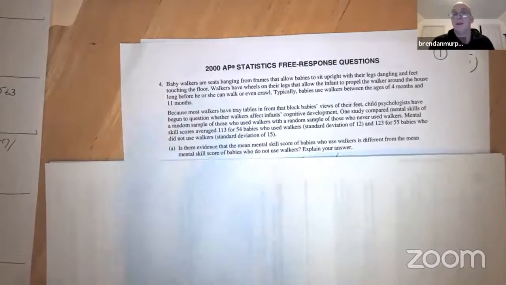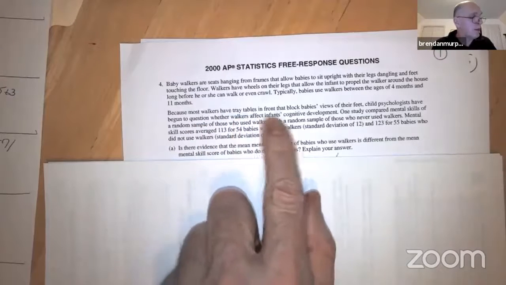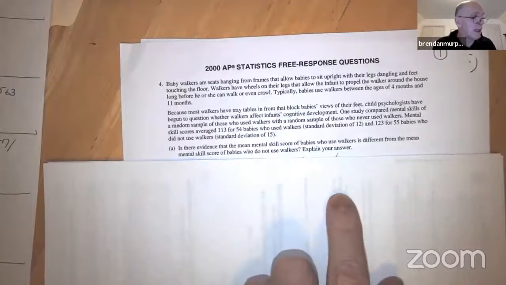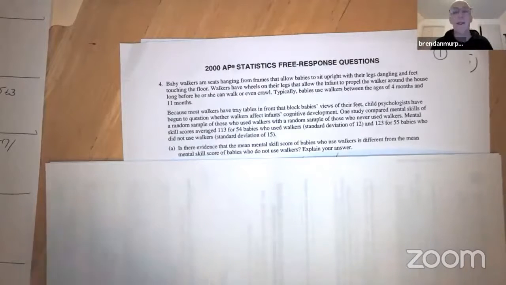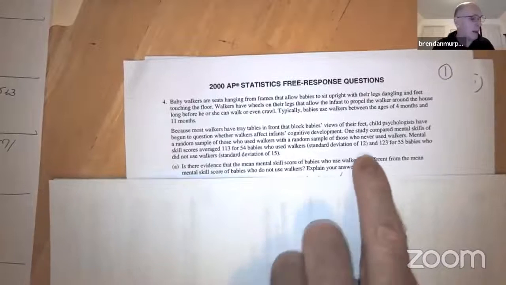Setting the stage, just giving you a little bit of background on the problem. Because most walkers have tray tables in front that block babies' view of their feet, child psychologists have begun to question whether walkers affect infants' cognitive development. So they can't see their feet. Is that somehow impacting how their brain develops? I'm a math teacher, no idea. But I can analyze the numbers probably, right? So that's what we want to do.